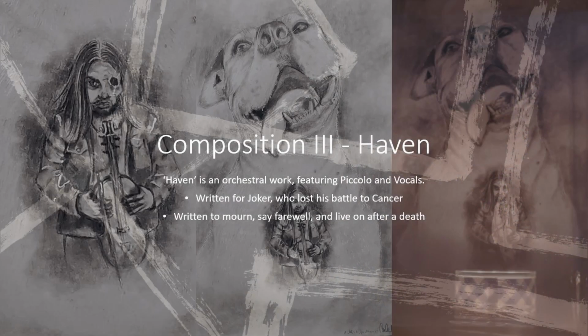Composition 3, Haven, is an orchestral work featuring piccolo and vocals. This composition is an ode to my dearly departed companion Joker. My intention with this piece was to process a bit of sorrow I still carried. I wanted to say goodbye and learn to live on. I feel like I accomplished that within this piece.